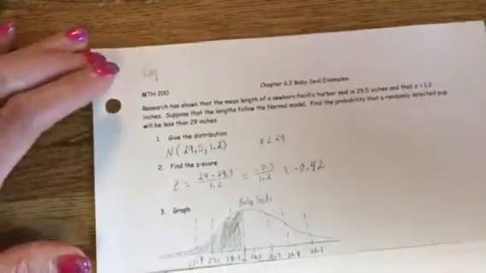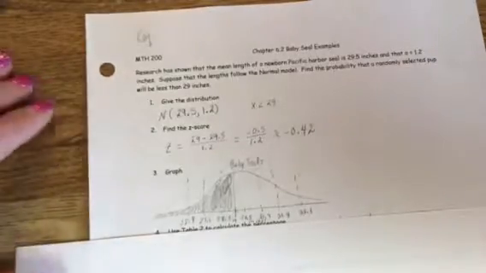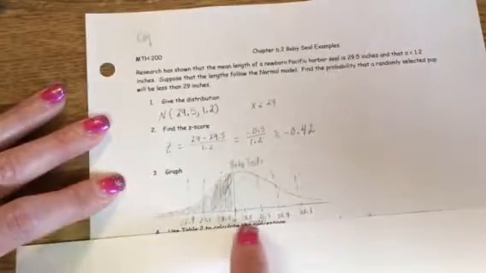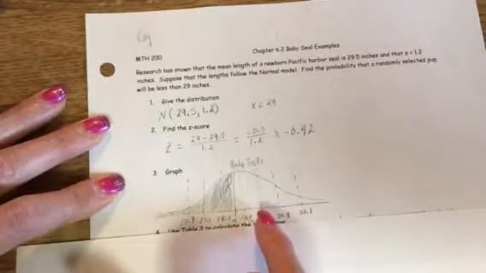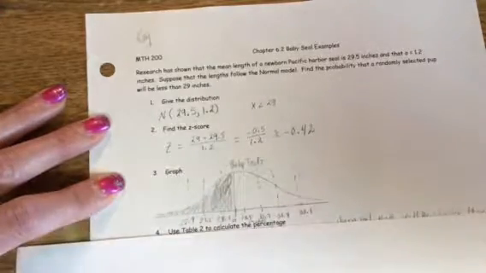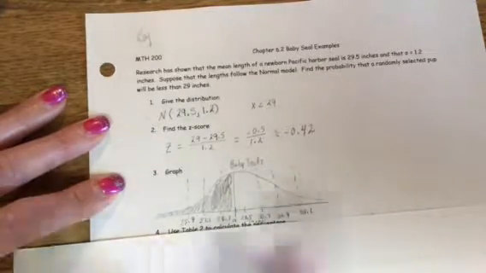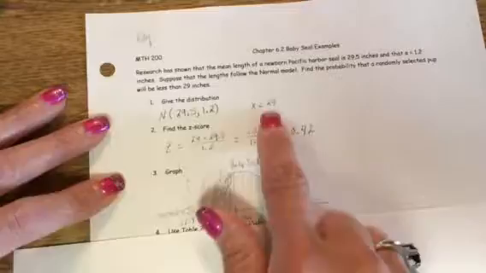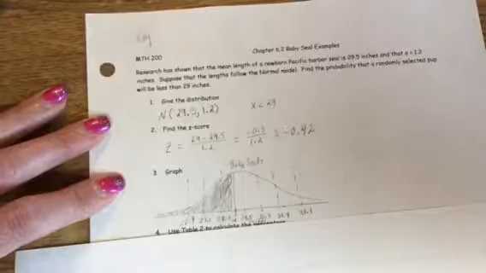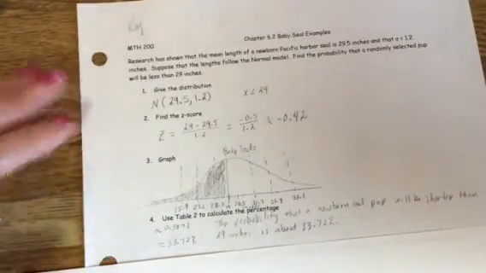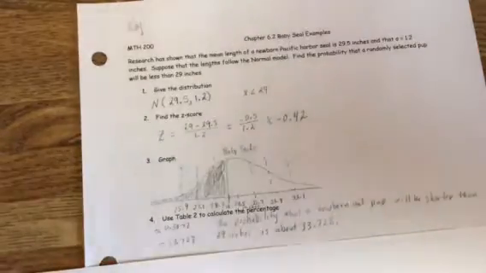You draw your picture. When you're drawing that picture, again, make sure you do your title, your labels. So I said baby seals, inches. My 29.5 goes in the middle, and then I add 1.2 each time to get out there. I subtract my 1.2 each time to get below. Then I was looking for less than 29, so I go here where approximately 29 is. I shade below it. Then I go to the back of my book again, and I'm looking for the negative 0.42.